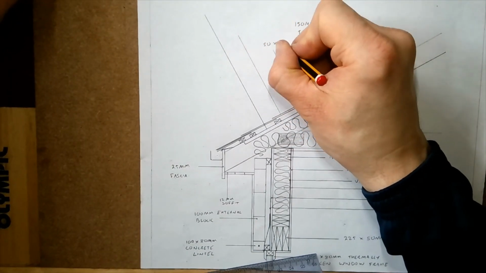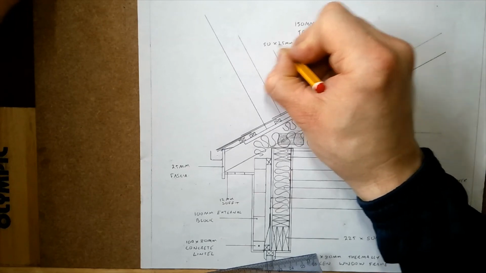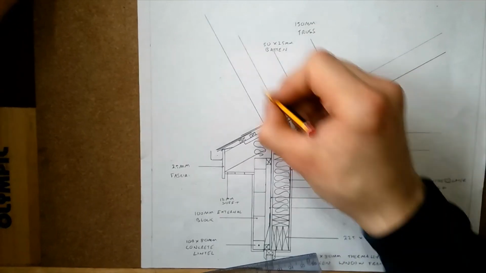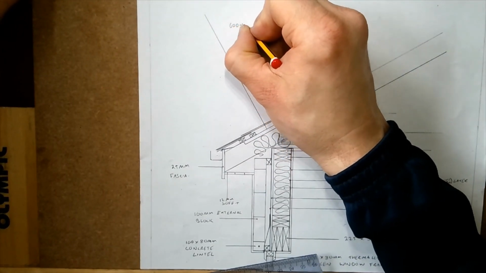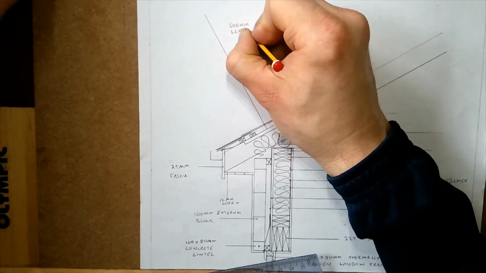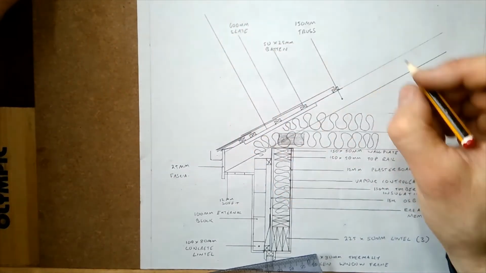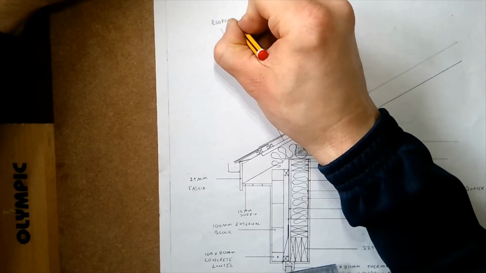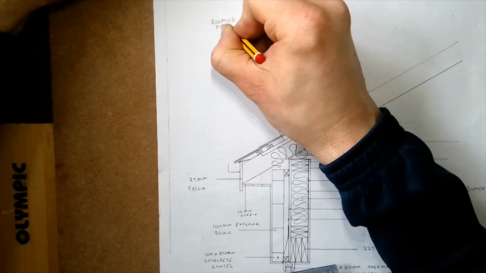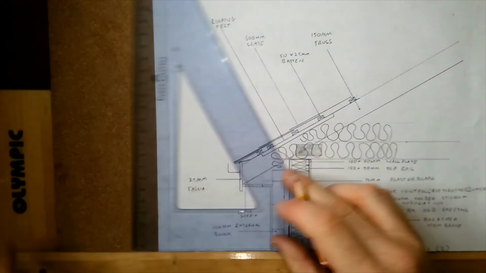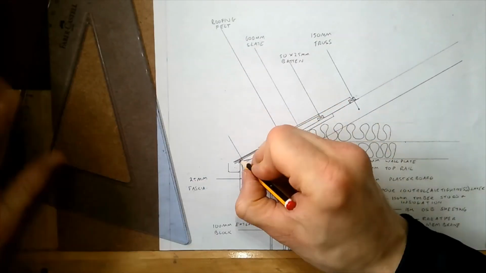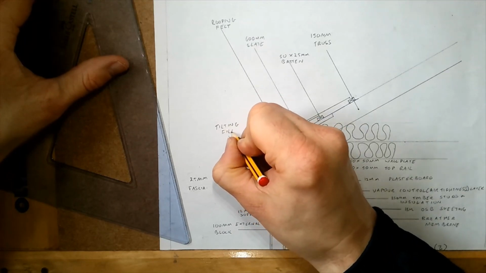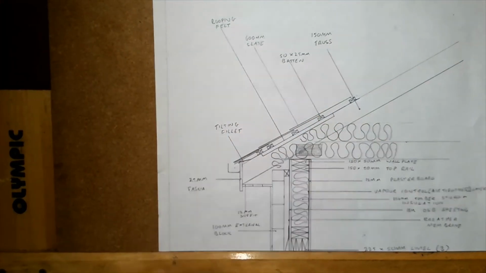50 by 25mm batten, 600mm slate, roofing felt, we'll get the tilting fillet as well, and that should be enough labels on that drawing there.